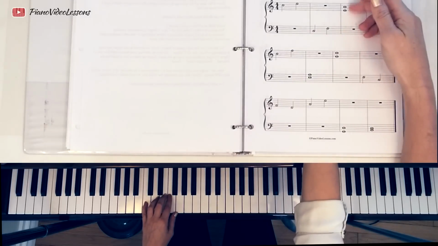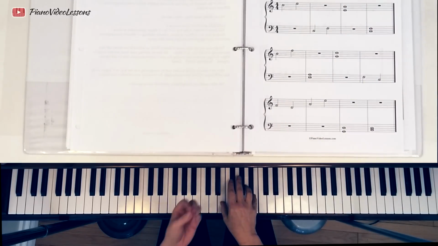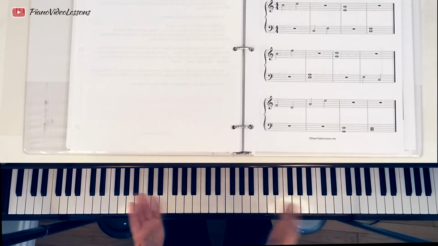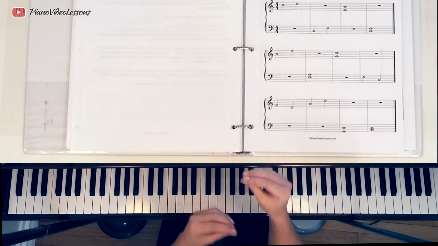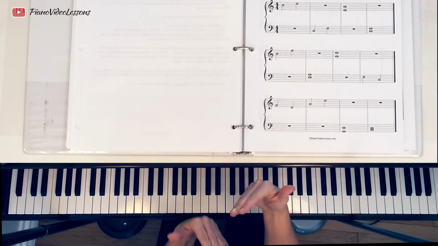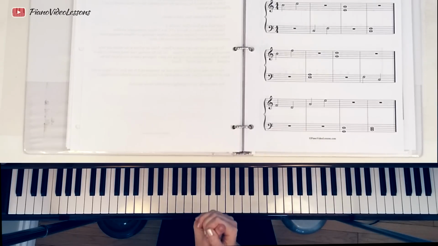In the next example, the notes play together, and that's called a harmonic interval, called harmonic because it's harmony. I would need 2 people in order to sing those 2 notes at the same time. I'm not physically capable of singing 2 notes at once.